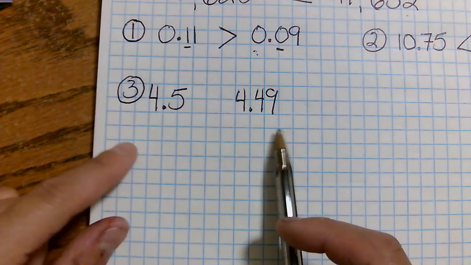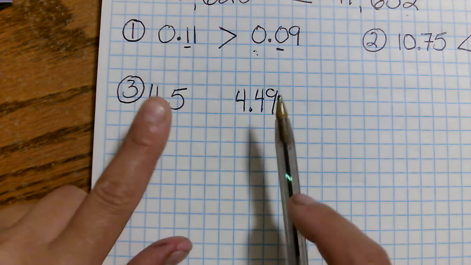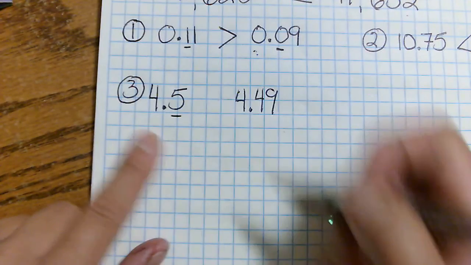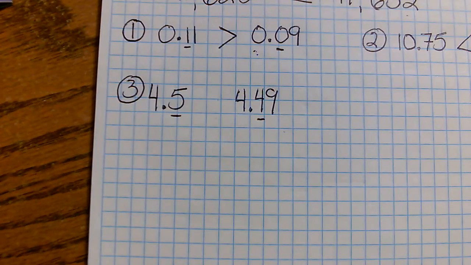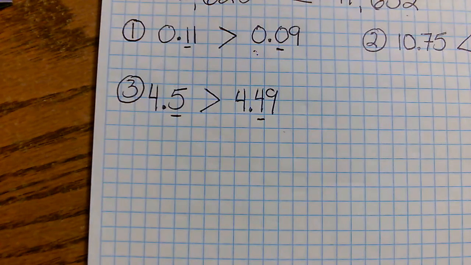So the highest here is the ones. I compare the ones. They're both 4. I move on to the tenths. This has a 5 in the tenths place. This has a 4 in the tenths place. So we can see 4 5/10 is greater than 4 49/100. Okay?